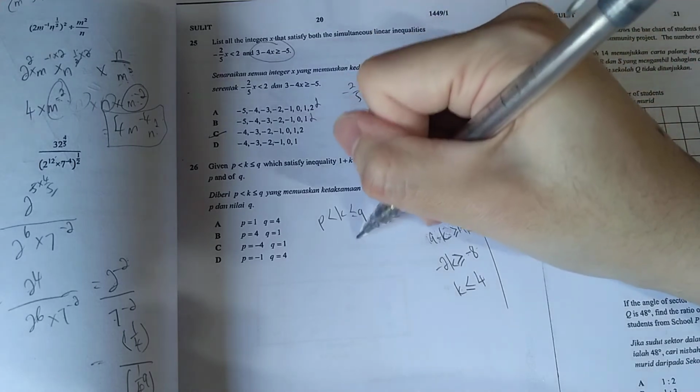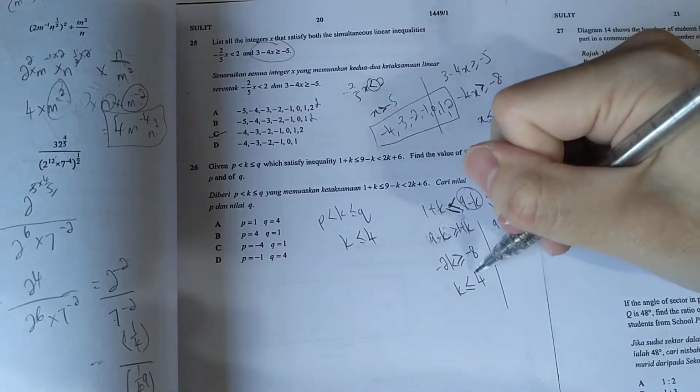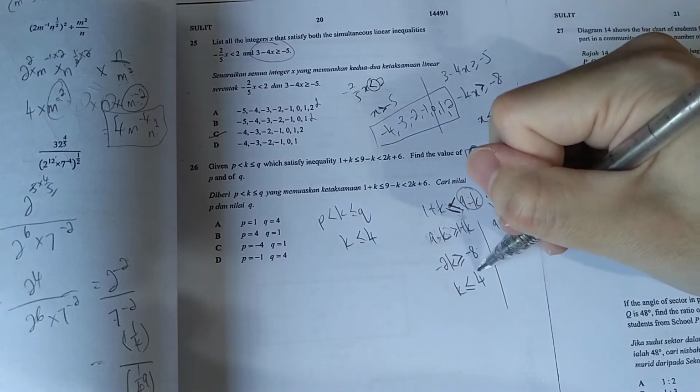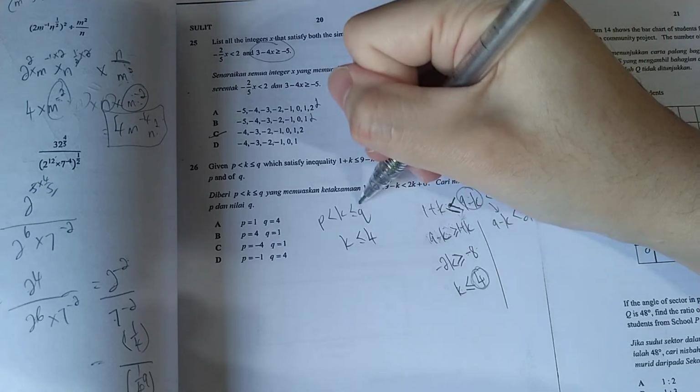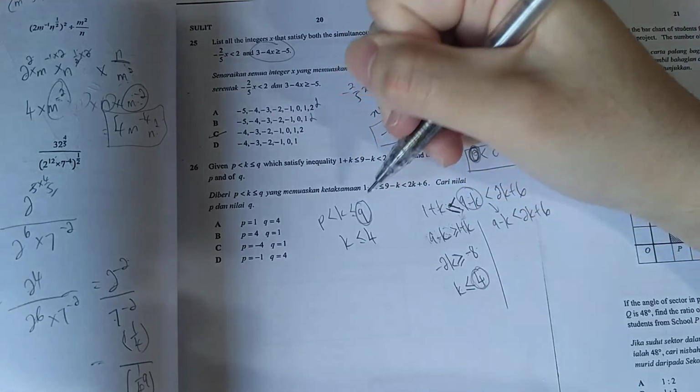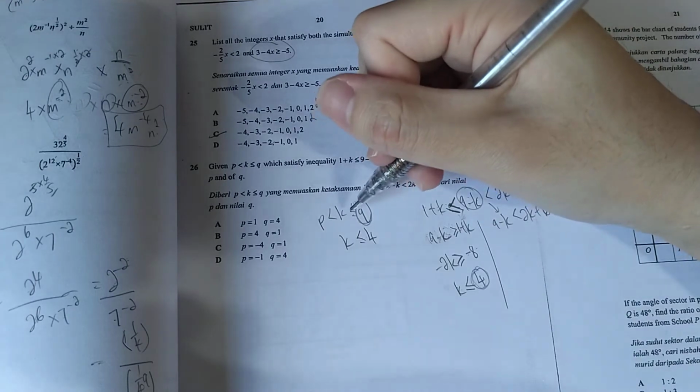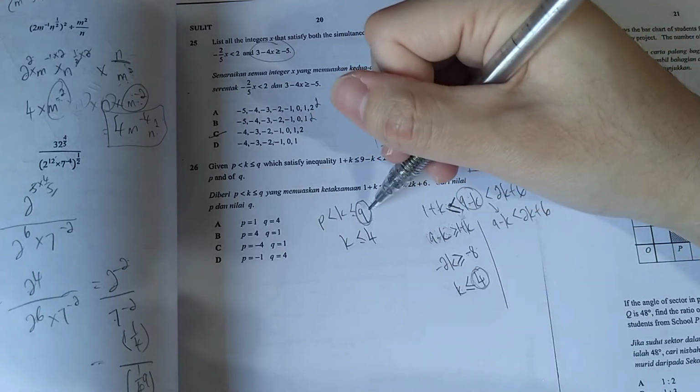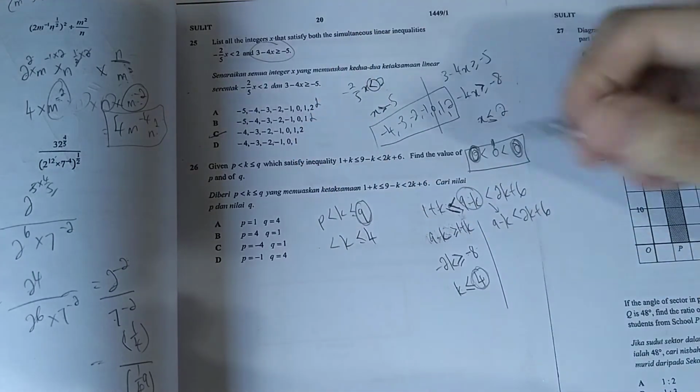It means that the line here will be 4. It means that K has to be smaller. It means this will be the maximum value. This will be the number I write here, because it's the biggest value. It means the number cannot be bigger than 4. It means the maximum value is 4. Okay, what about the minimum value? So you do it here.